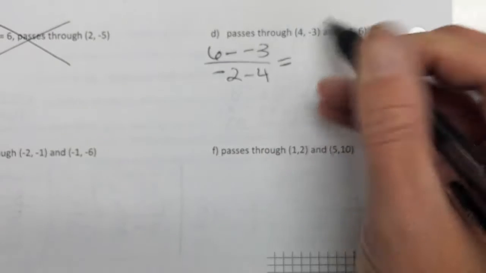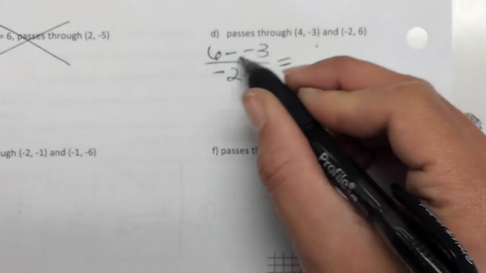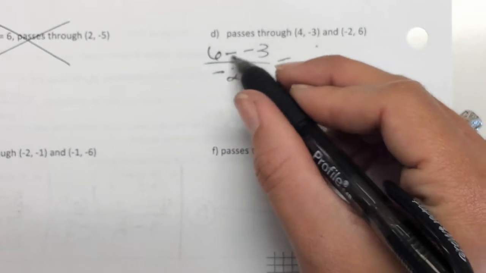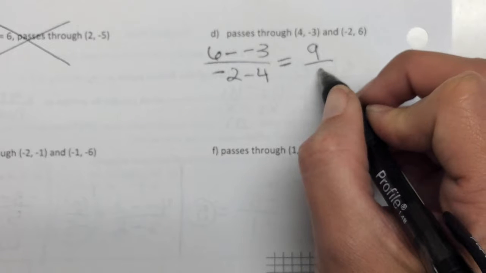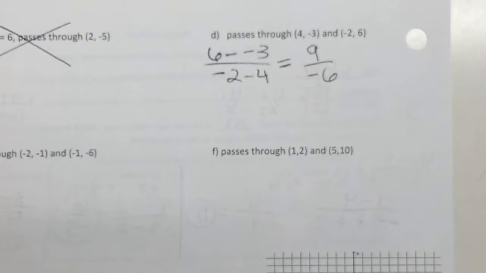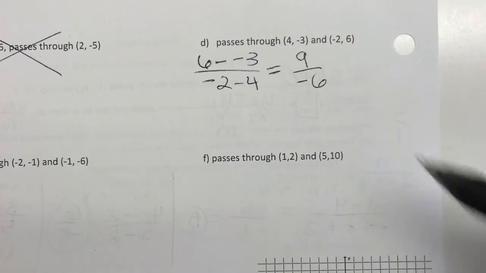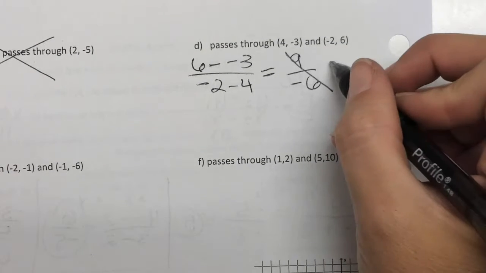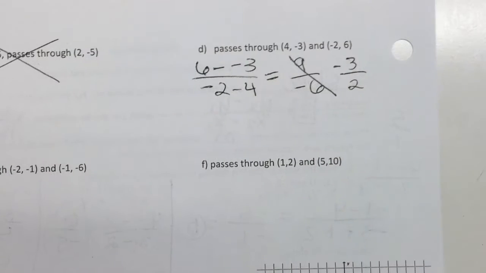Good. Alright, so Michaela, what would we have on top? 6. Oh, wait. What's the top going to be when we combine like terms? 9. Good. And the bottom? Negative 6. Do we want to leave the slope like this? No. When you start graphing these, nobody wants to rise 9 and run negative 6, because those are big numbers. We can simplify this to what? Negative 3 over 2.